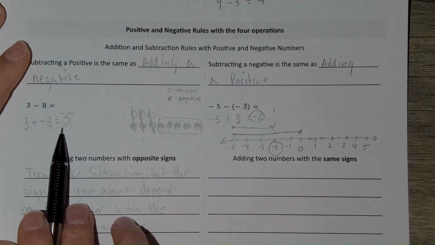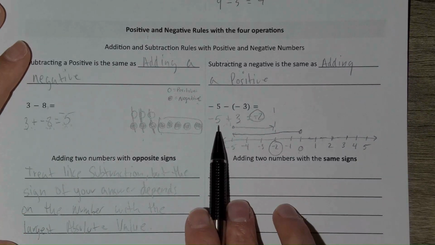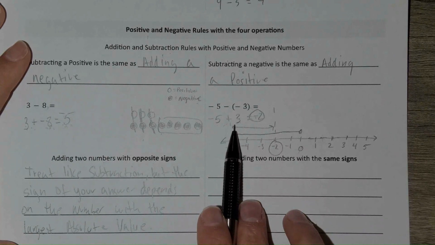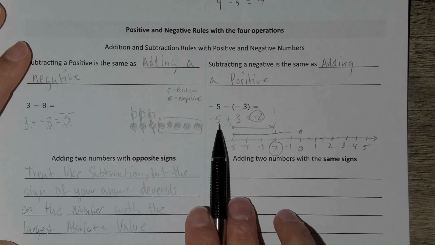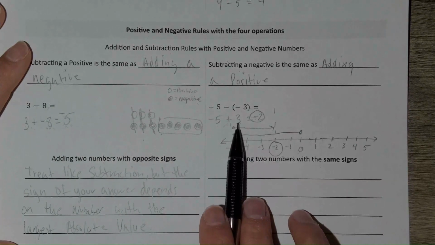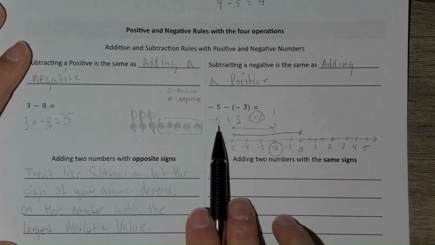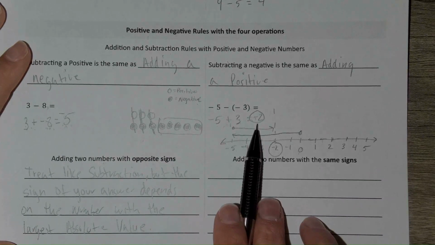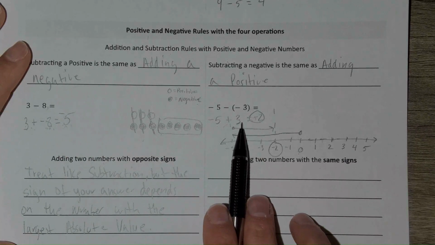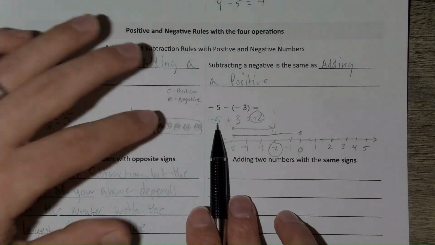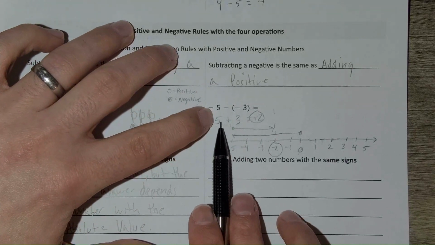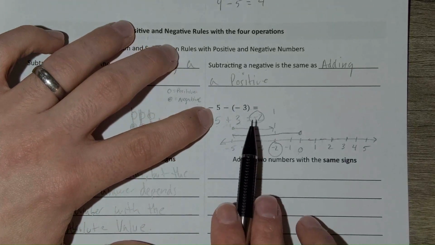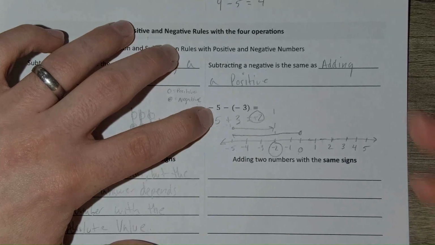our answer will be negative. Here we had -5 plus 3. So what that means is, right, -5 is further away from 0 than 3. So that means -5 has a larger absolute value, which means our sum will be negative. Let's say this was +5 plus -3. +5 would have a larger absolute value, so our answer would have been positive.